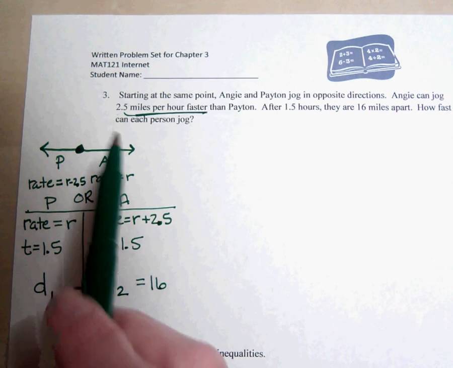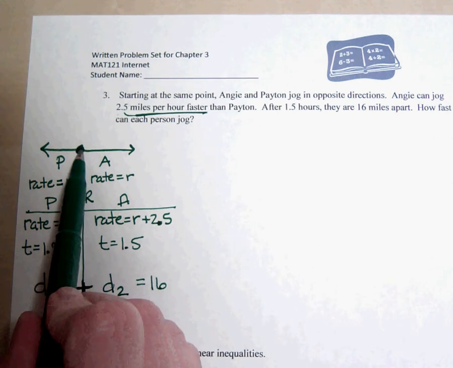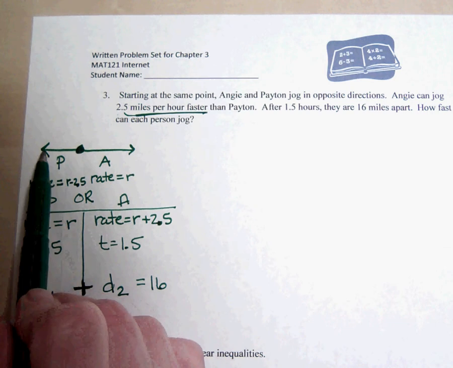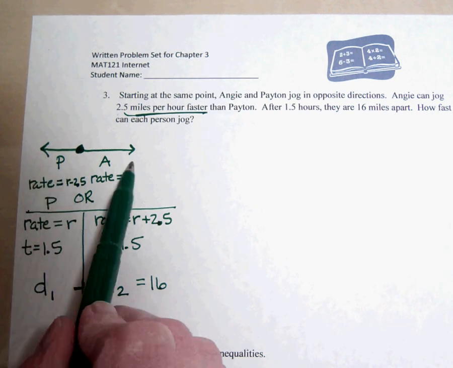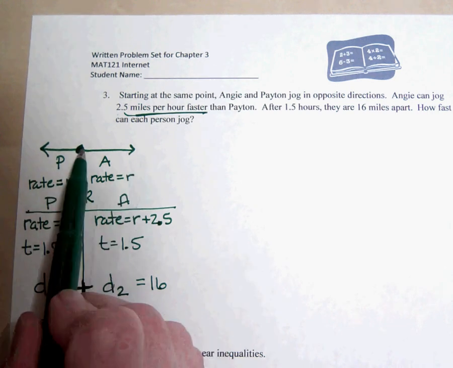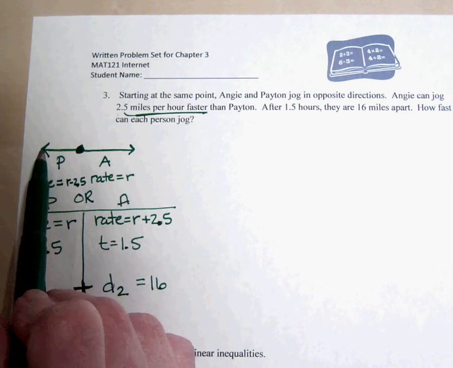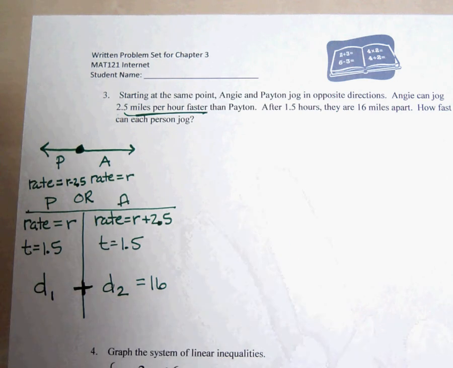So for instance, let's say Angie jogged 10 miles this way, and if Peyton jogged 6 miles that way, their total distance apart would be 16. Or if Angie jogged 12 miles and Peyton jogged 4 the opposite direction, they would be 16 miles apart.